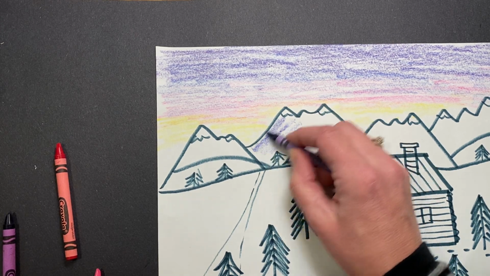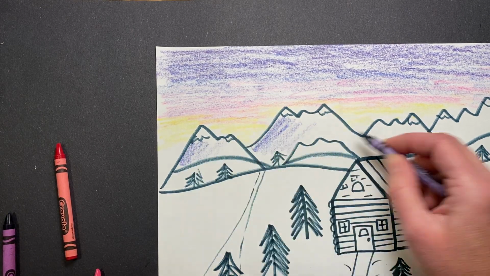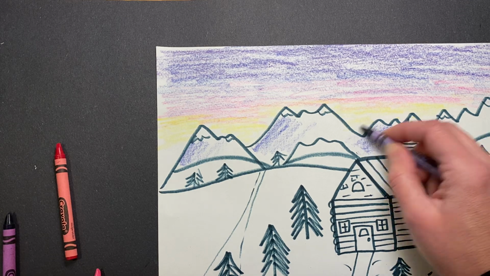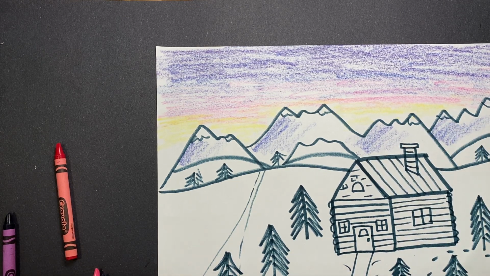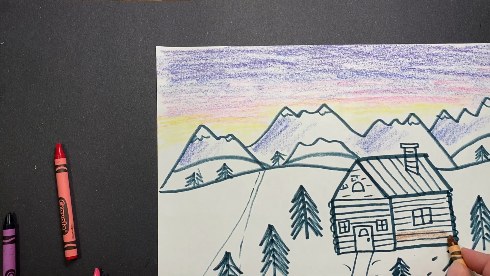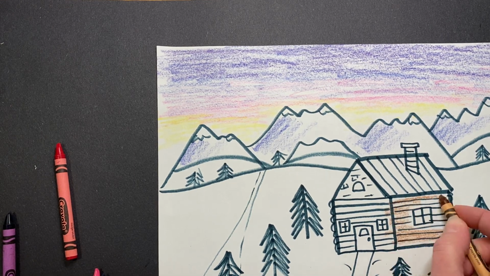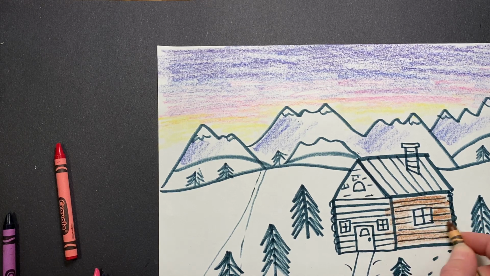You could practice some shading. And obviously color in your log cabin, whatever tools you have, crayons, pencils, have fun detailing.